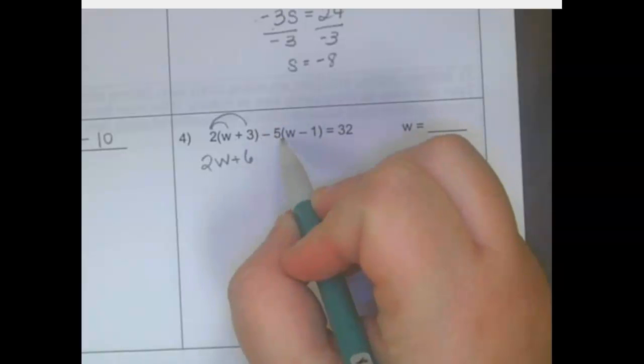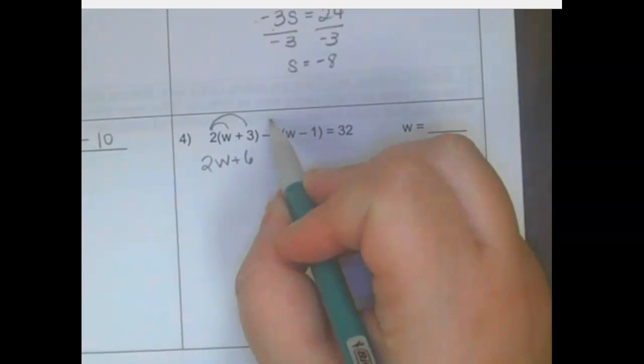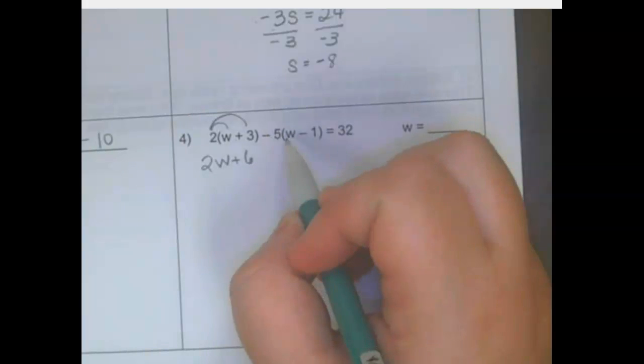Change your sign. I have some of you not paying attention. I don't know if we're not finished, but we should be finished by now.